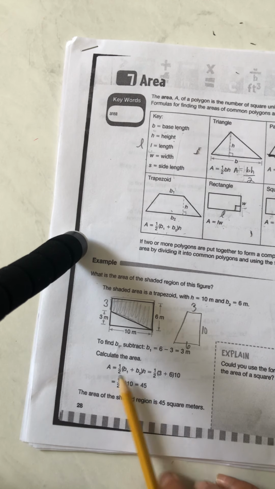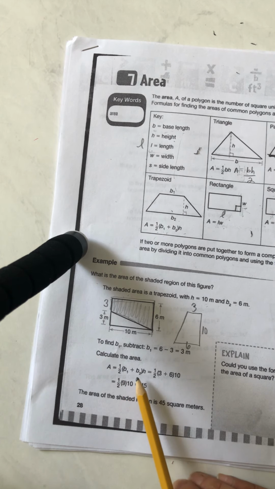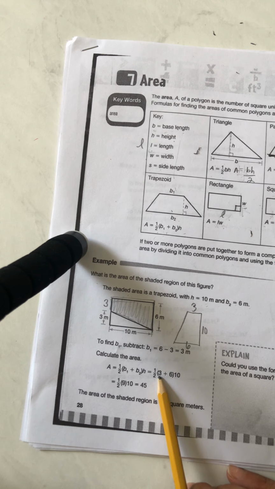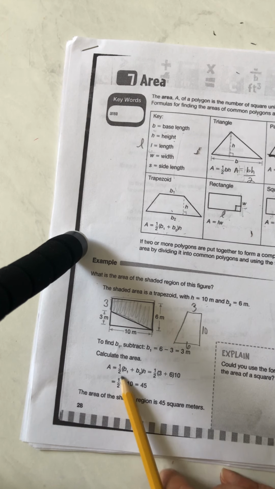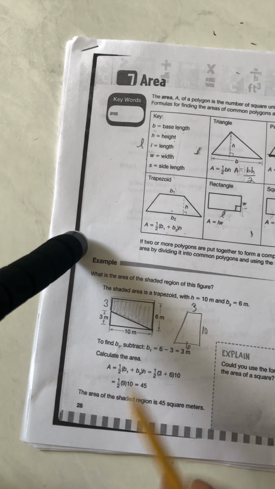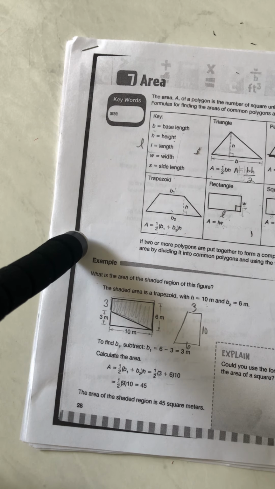So then I can plug those numbers in. 1/2 times the sum of base 1 and base 2 times the height. So I plug those numbers in. 1/2 times the sum of 6 and 3 times 10. So 1/2 times 9 times 10. So 1/2 times 9 is 4.5 times 10 is 45. Or you could do 9 times 10 is 90 times 1/2 is 45.